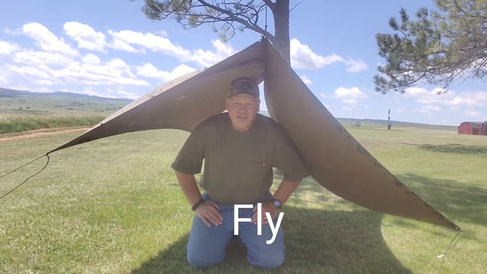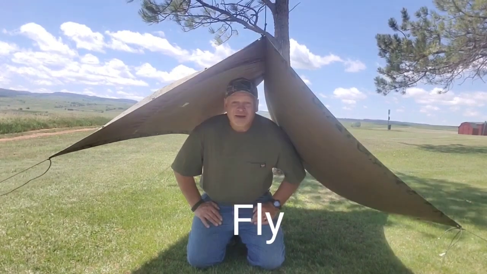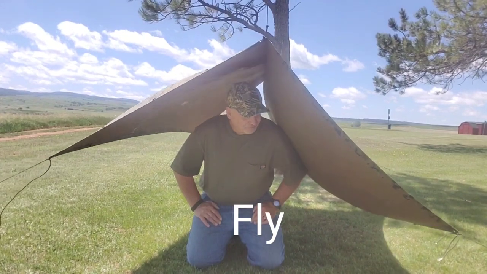Again, it's really a challenge today doing these, trying to learn tarp shelters in the rain, in the wind. But it's a good challenge.